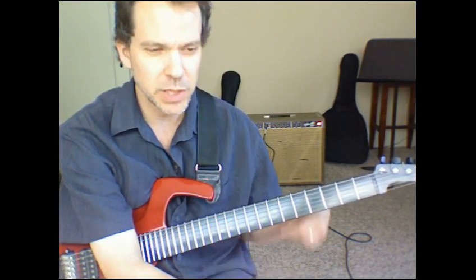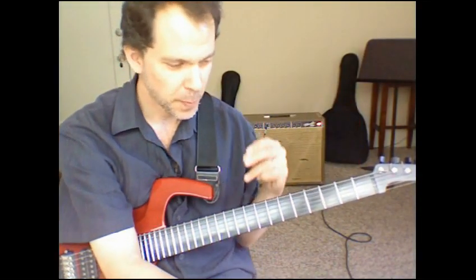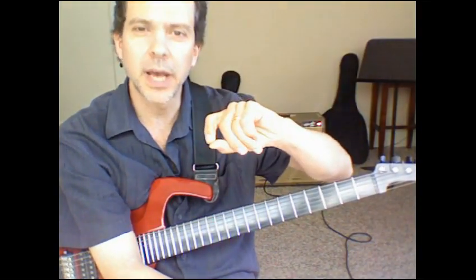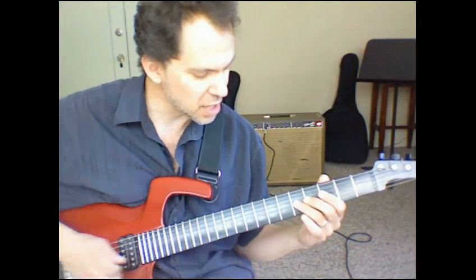An inversion is when you take a triad that has the notes in a certain order. Say note 1 of the scale, note 3 of the scale, note 5 of the scale. This would be an example of one of those.